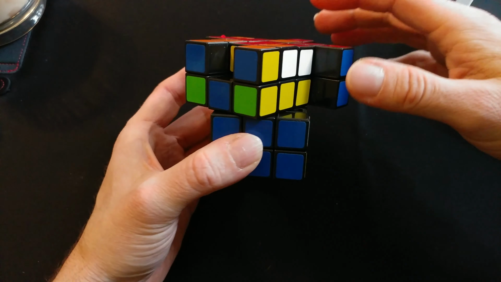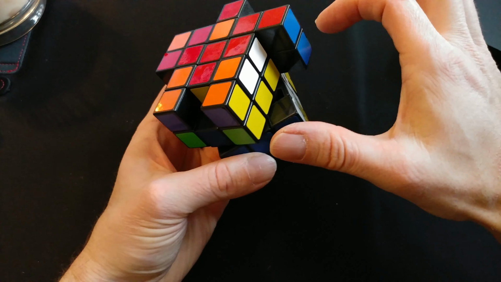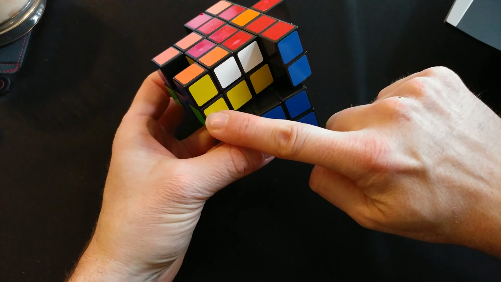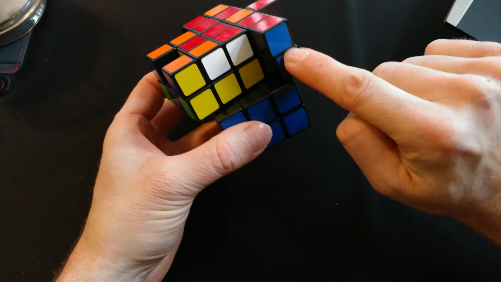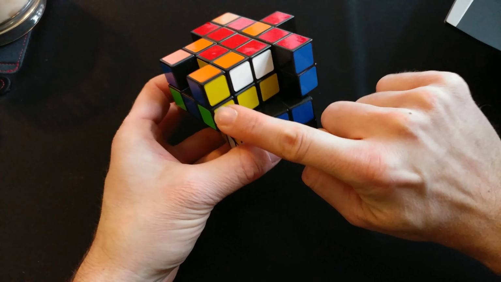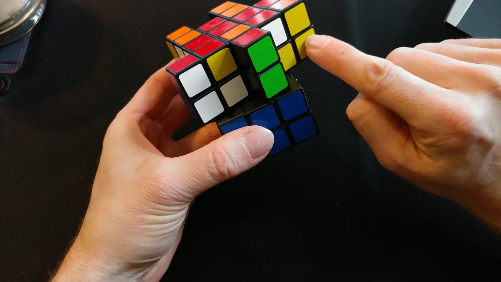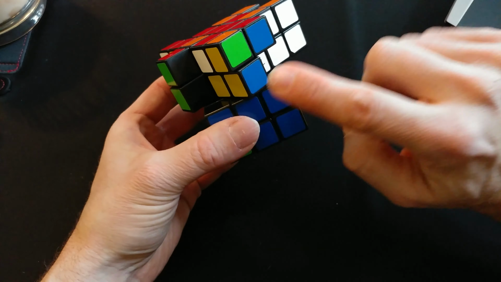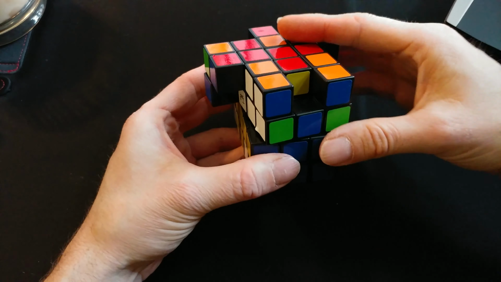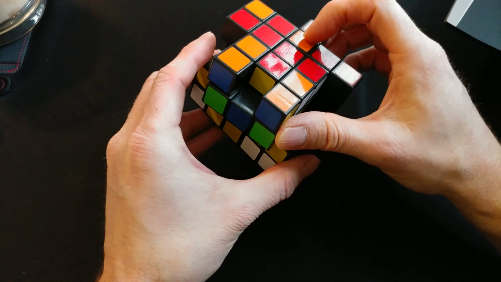Okay, so these are headlights. Obviously, there's no piece here for it to be a headlight, but if you're looking at this one and this one, that's not a headlight. These two are not headlights, and these two are not headlights, but these two are. So keep them to the left.